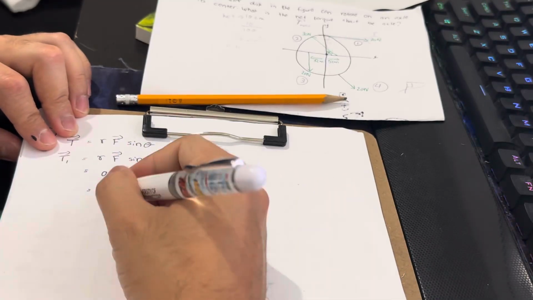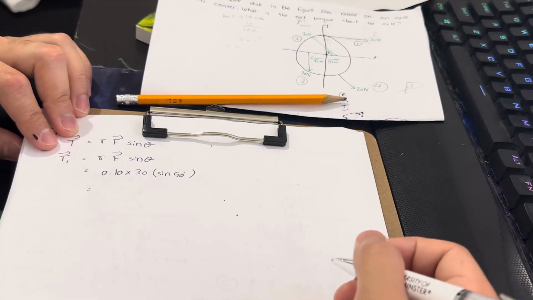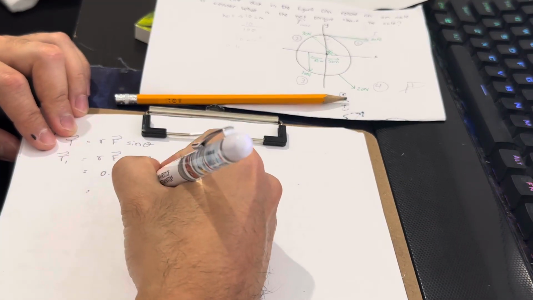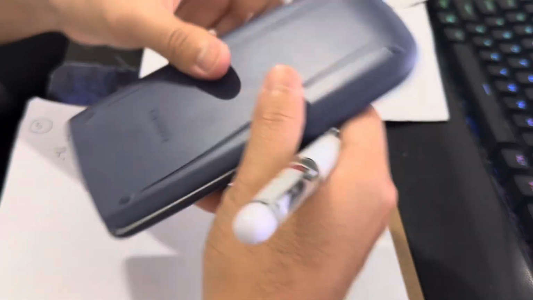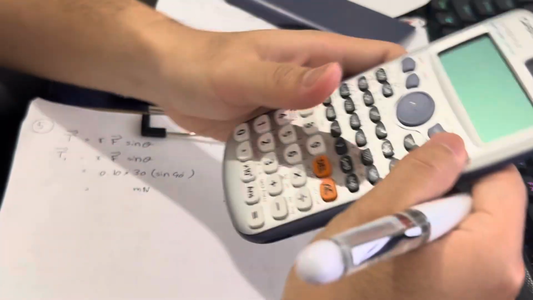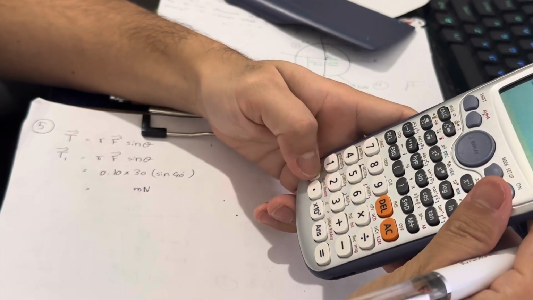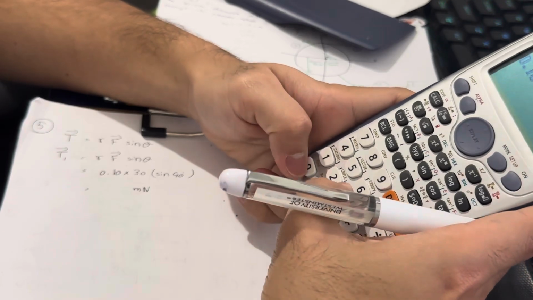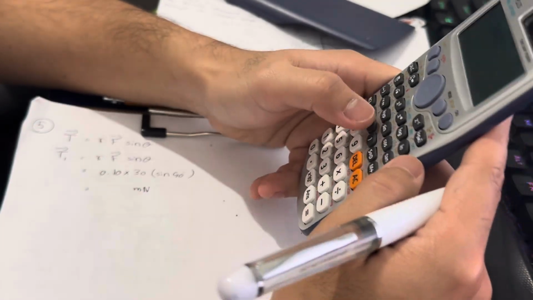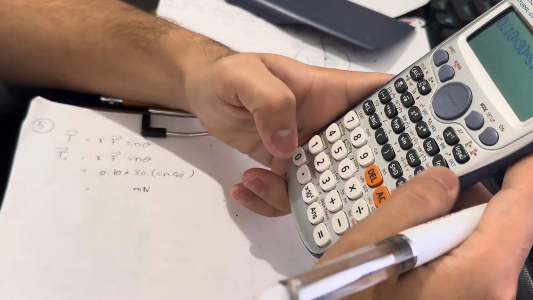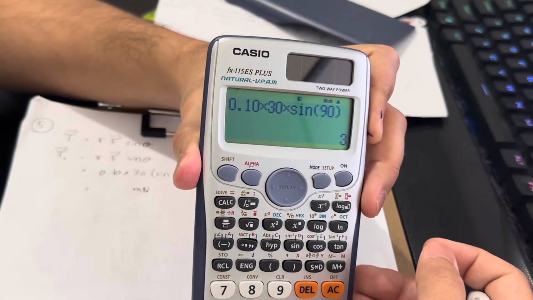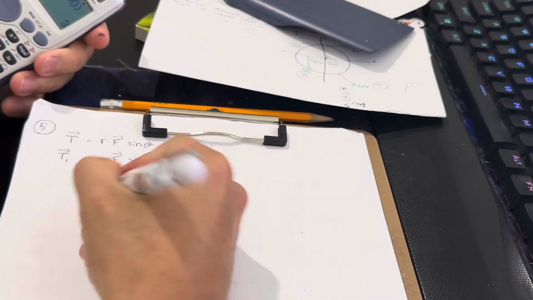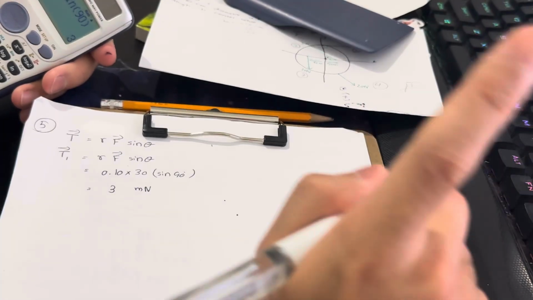When you solve this, you will get meter Newton. 0.10 times 30 times sine 90 equals 3. Okay, so the answer is 3, but it's not finished yet.